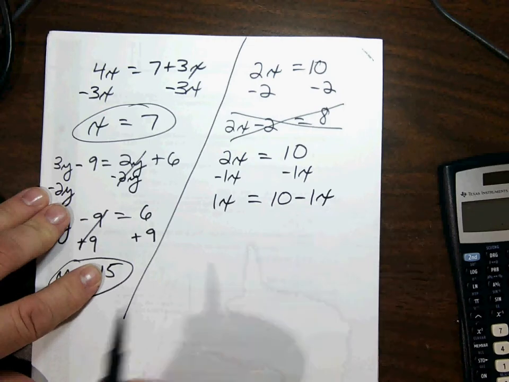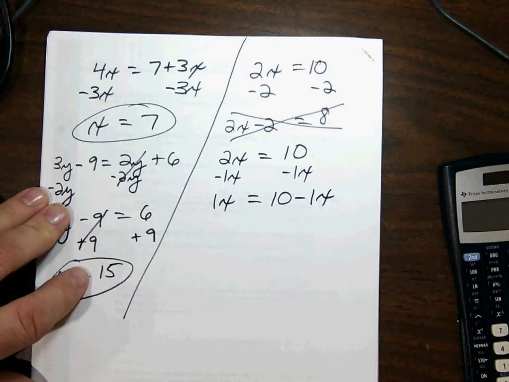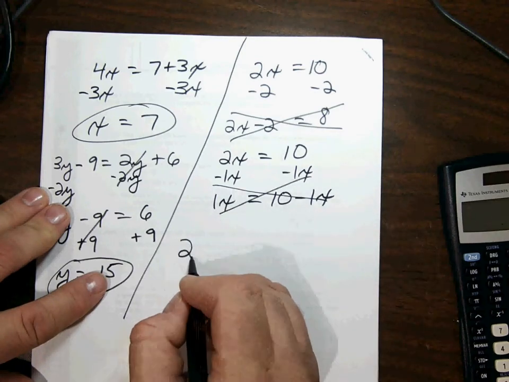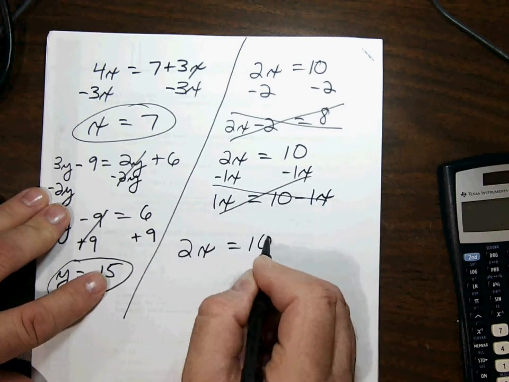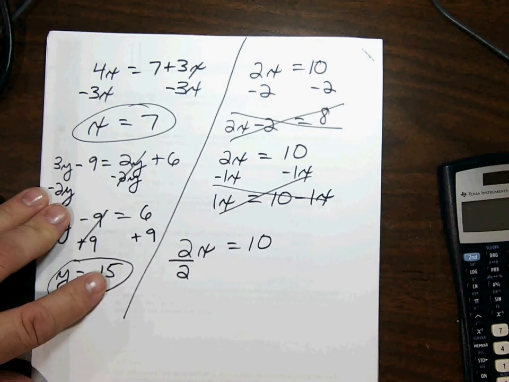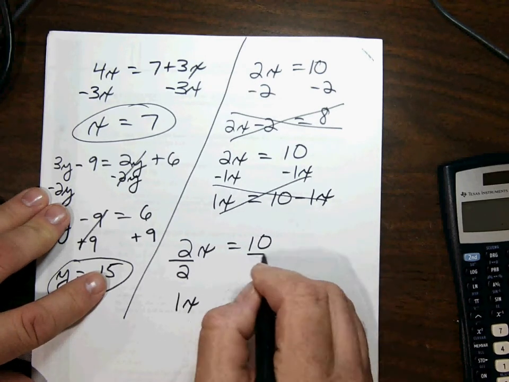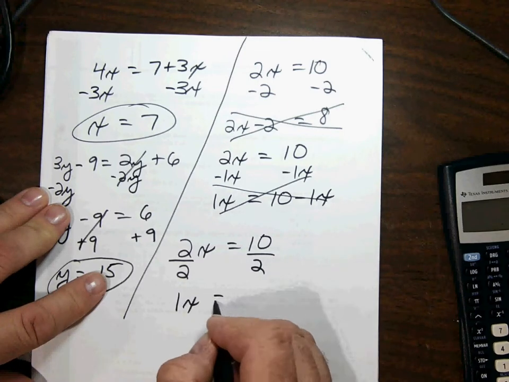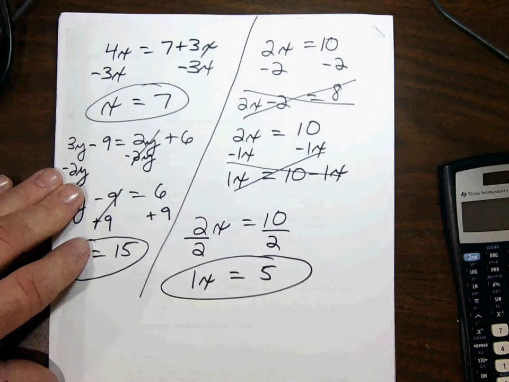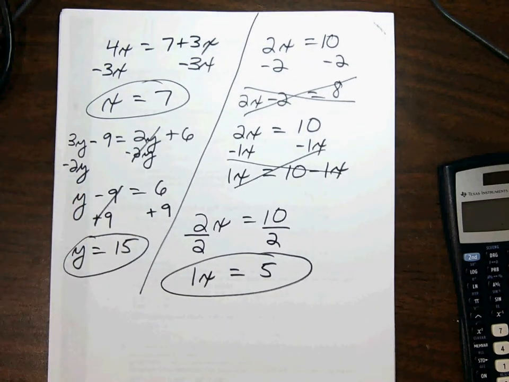Those aren't like terms. So now I've got an x over there that I don't want. That's really not a good way to go either. So this is 2 times x equals 10. So what if I divide by 2? Because 2 divided by 2 gives me a 1. So that's just going to be a 1x on the left when I do that. I've got to divide by 2 again on both sides. 10 divided by 2 is 5, 1x equals 5, x equals a number, that's what I want. So I'm going to ultimately divide by that coefficient in front of x when I run into this case.